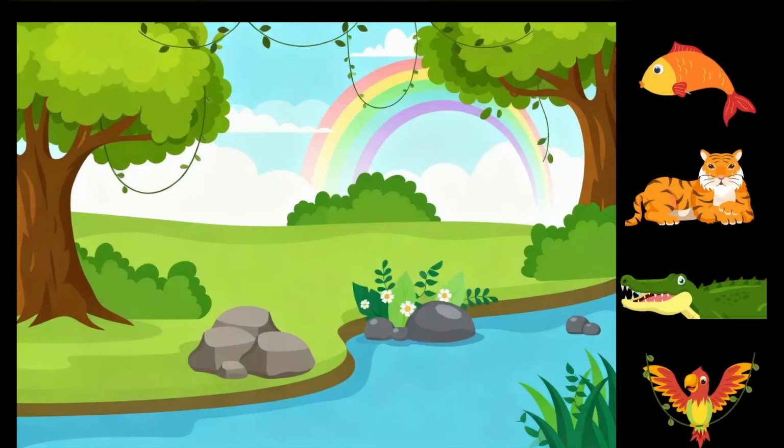Hey there, let's solve a quick puzzle together. I've got a few animals here with me, and we need to help them go back to where they live. So, first up, let's look at the fish.